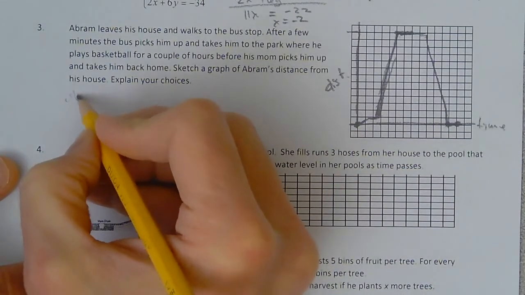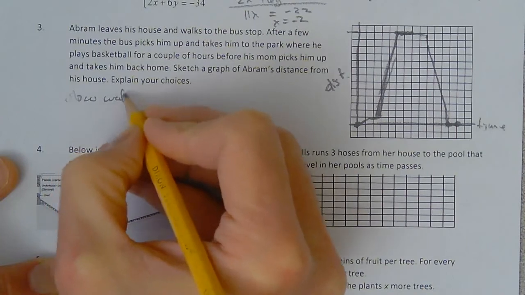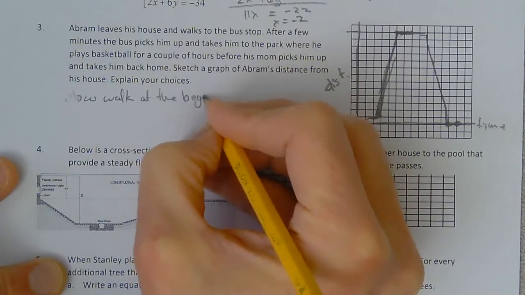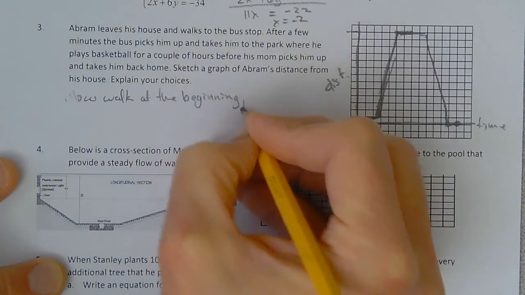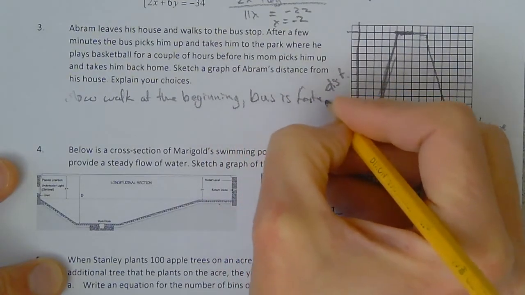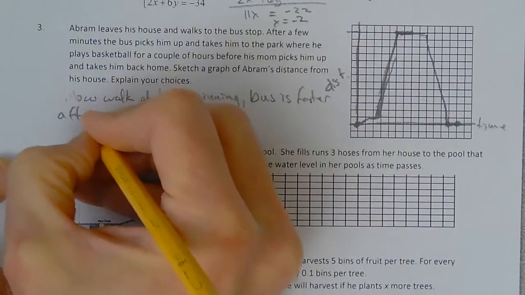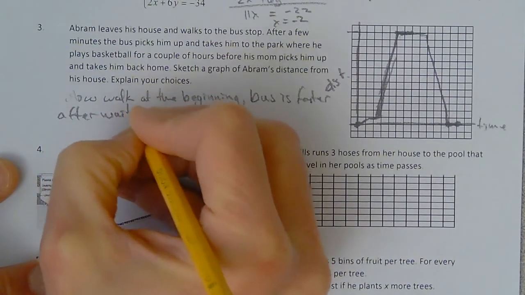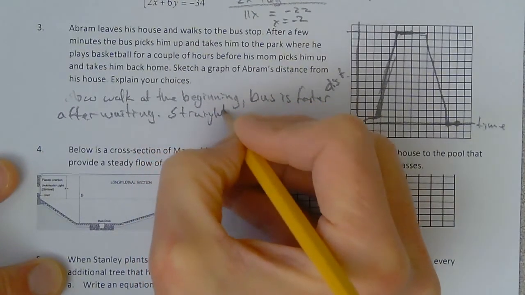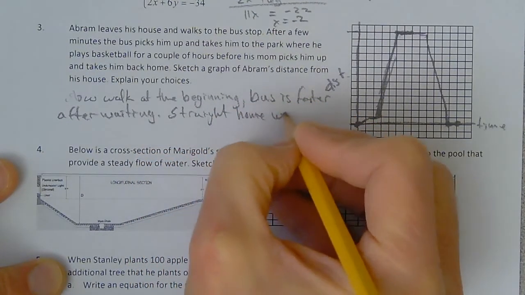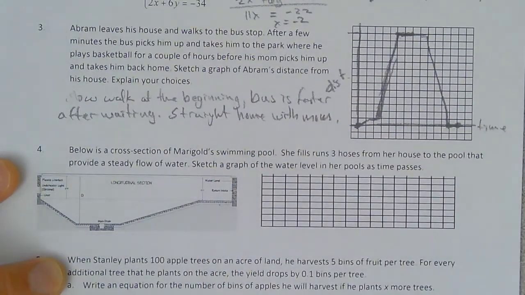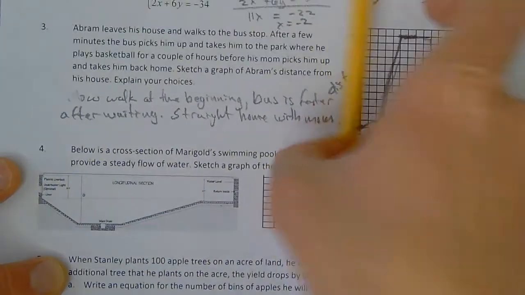We have the slow walk at the beginning. And then the bus is faster after waiting. And then straight home with mom. Okay, so there's some of the choices that we made along the way there.